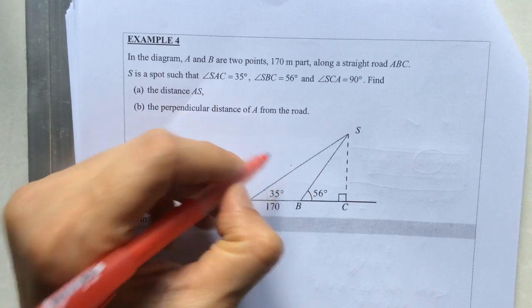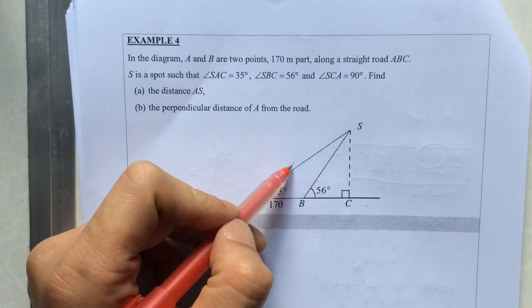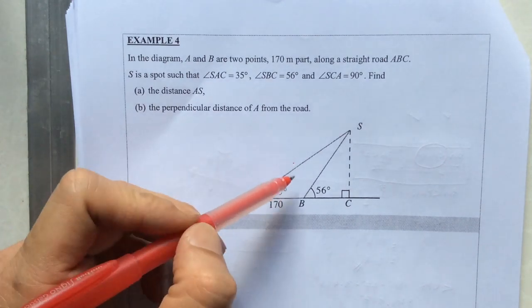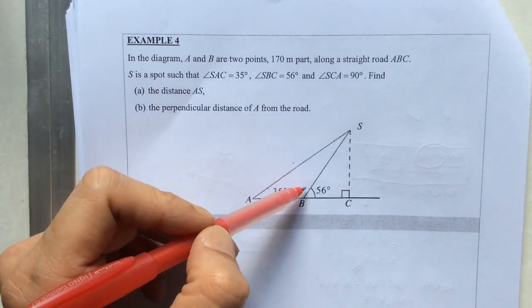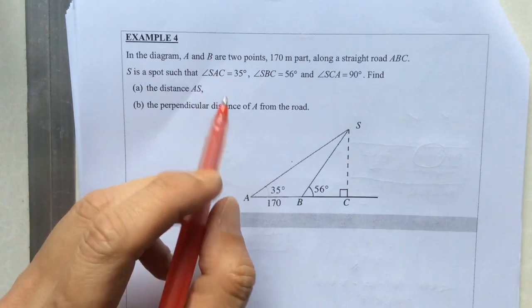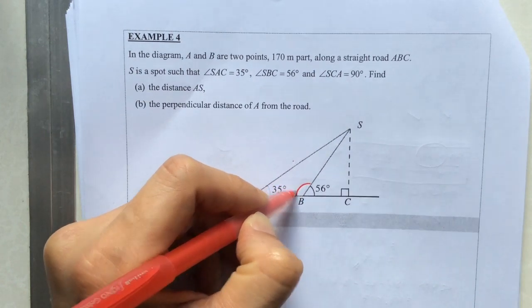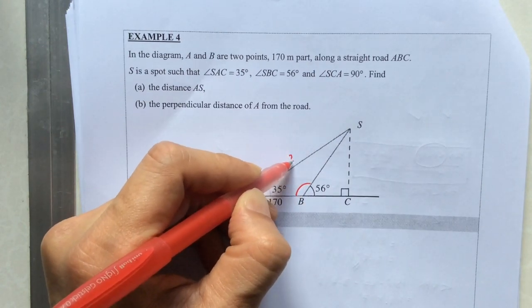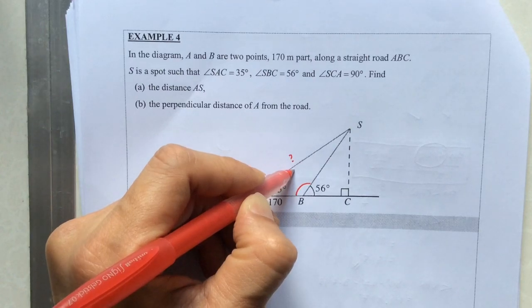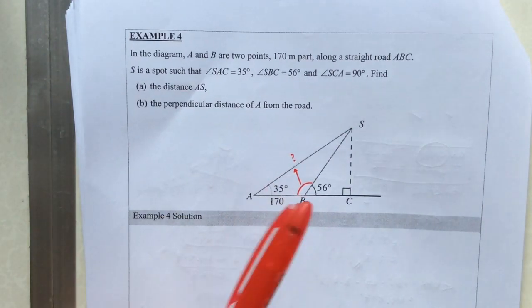So from here, if you can see that you need to apply some form of sine rule here with an angle here. But this angle is not known, because this is the unknown that we need to find, and it is related to the angle that I have drawn in red.